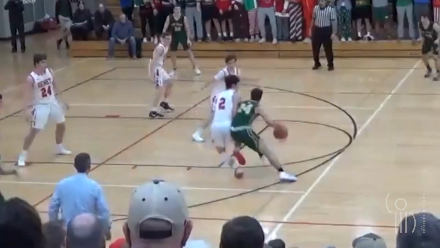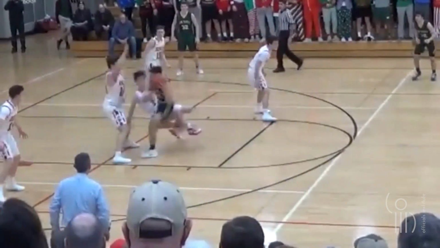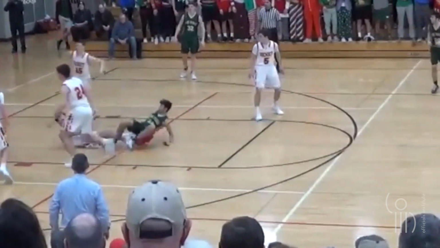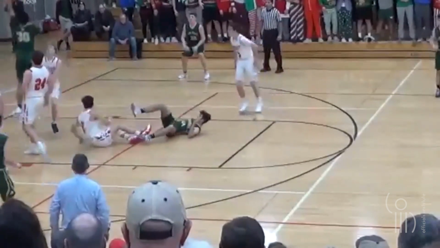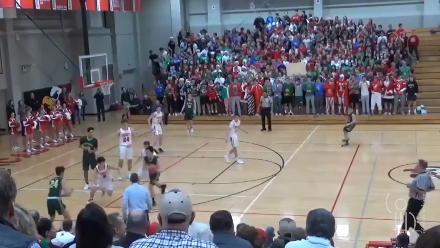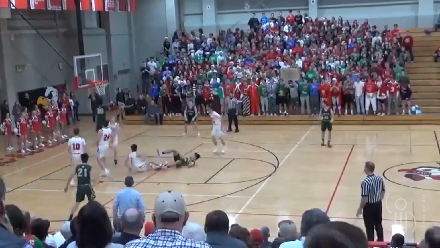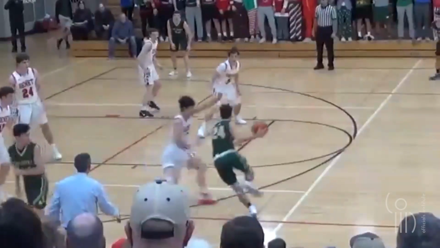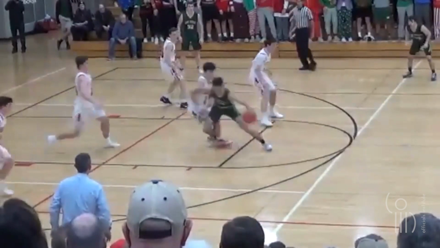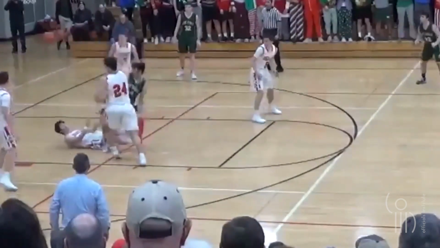Two bodies on the floor here and no whistle. What do you think? White lost his balance, but Green was able to complete the pass, so it didn't really affect Green at all.